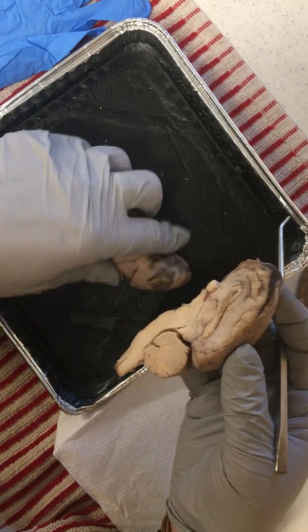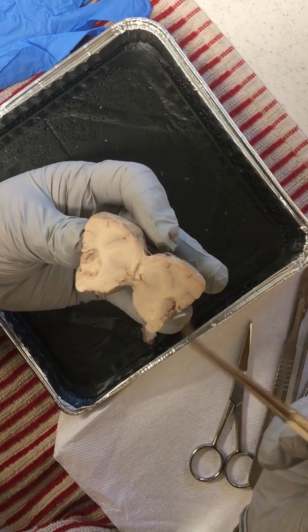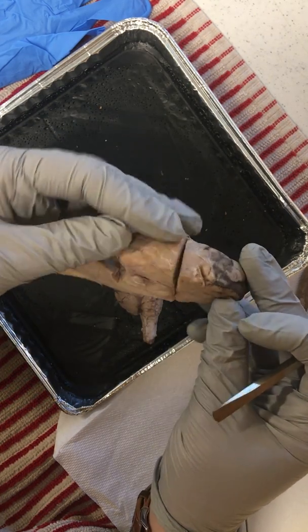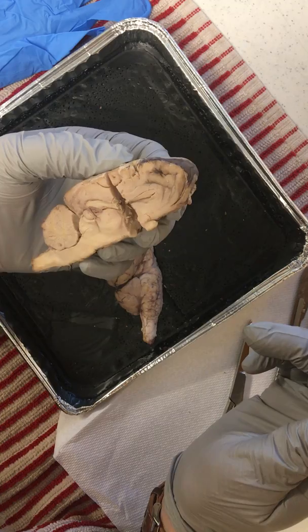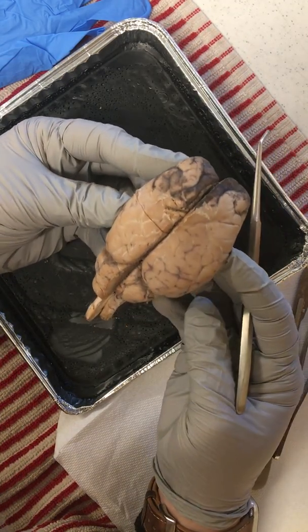So there we have it, 2 different structures. We also took a little bit of a cross-section so you can see a little more closely the white matter versus the gray matter when you take that section off, a little bit near the thalamus there. So that will complete the sheep brain dissection. Thank you.